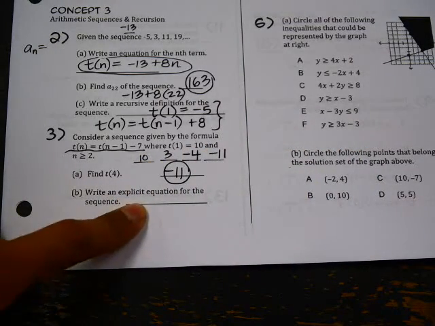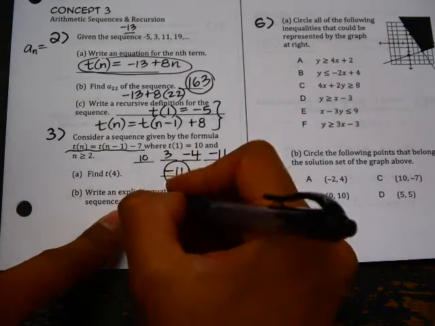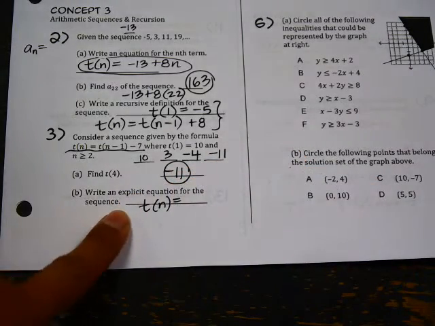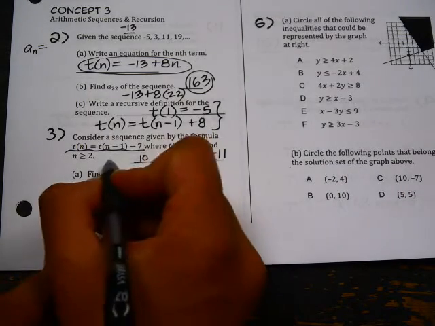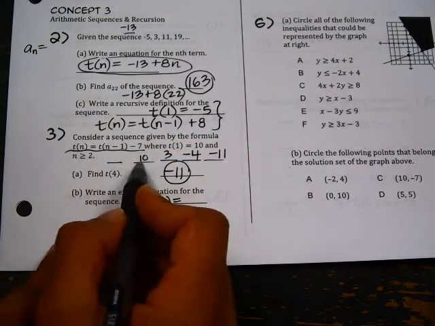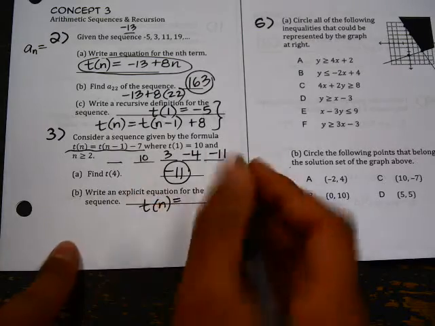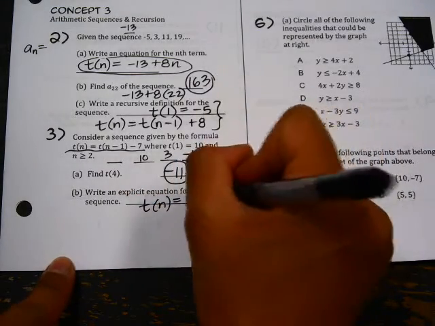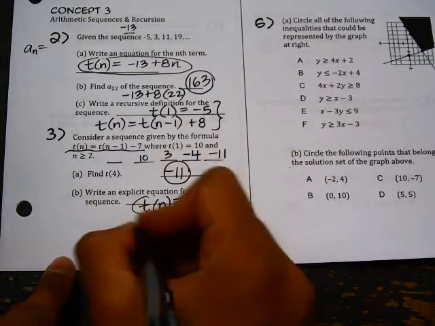So now if we're writing an explicit equation for that same sequence, t of n equals, we need the initial value. So we have the first term is 10, but the initial value would be the term before it. So we need to add 7, so that'd be 17. And we are subtracting 7 each time, so minus 7n.